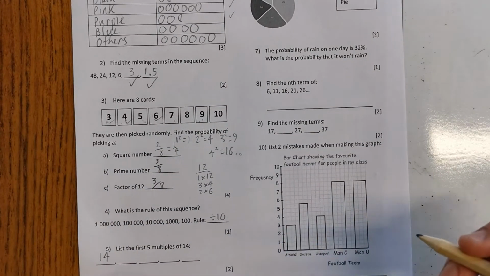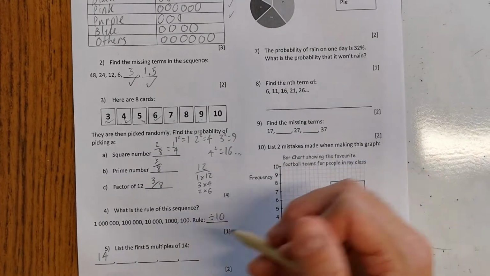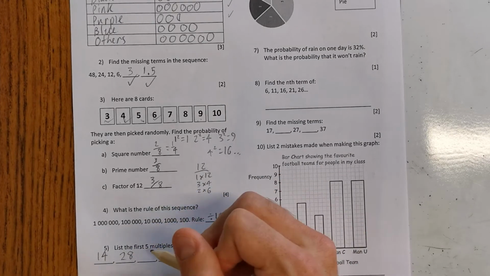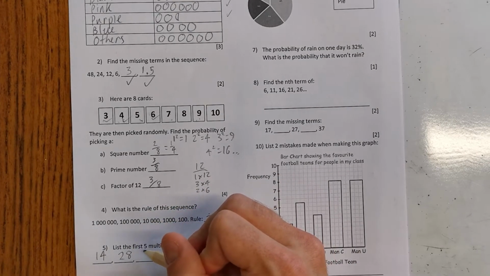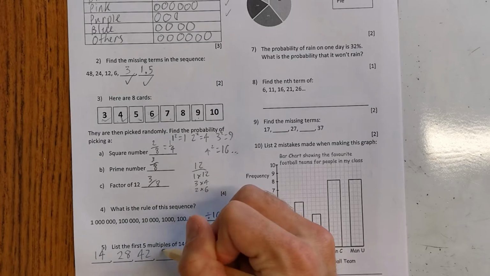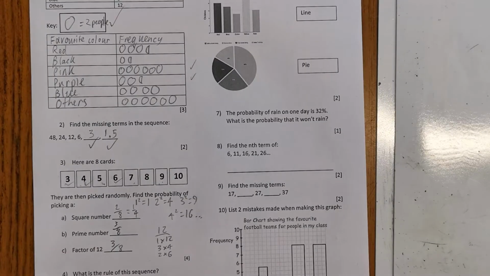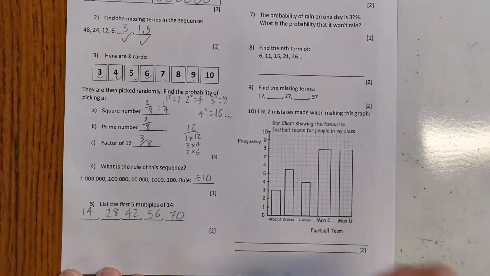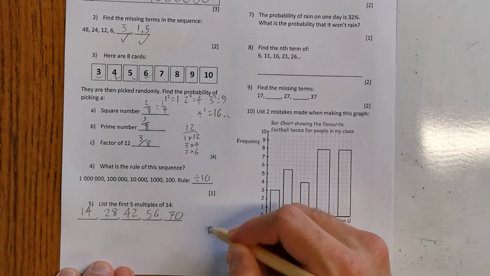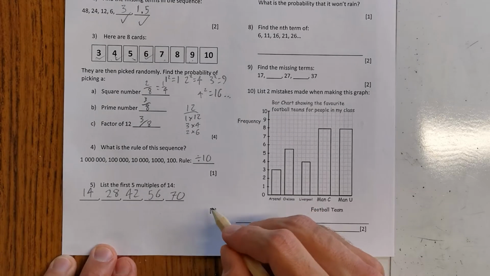Then we just list the 14 times table. So 14, 28, what's the next one? 42, 56, and 70. Okay, so that one was that one. That's for 2 marks. If you make a mistake, you drop a mark. Okay, that's all. So that's how the marks work on this one.